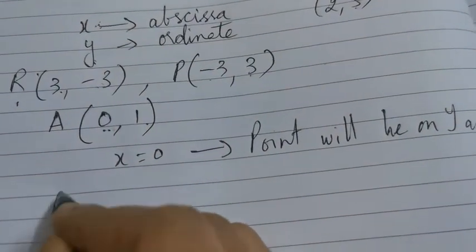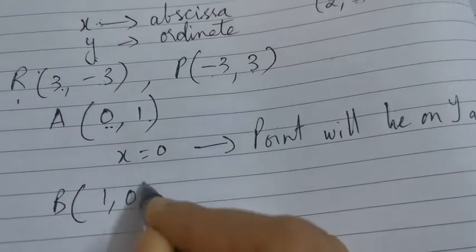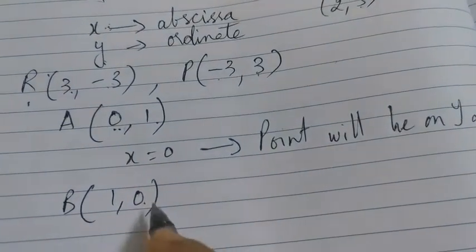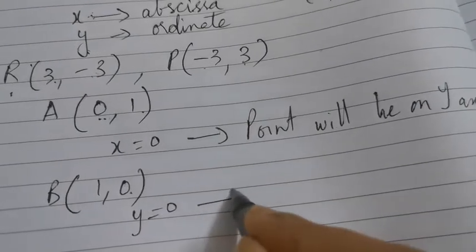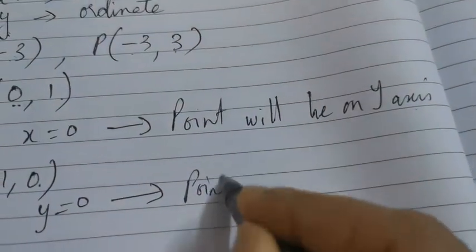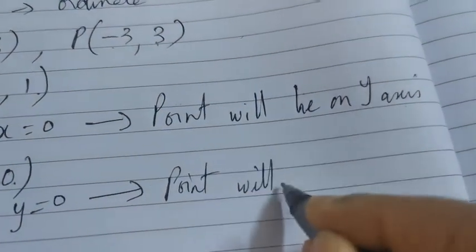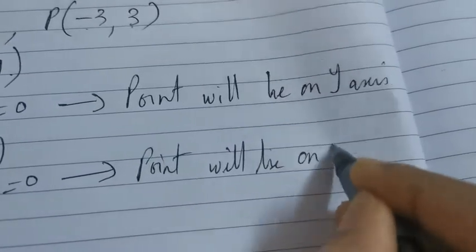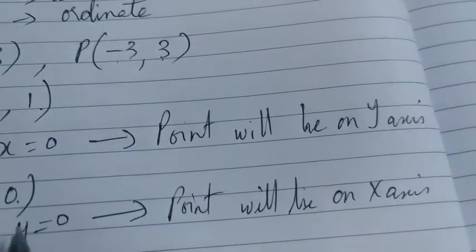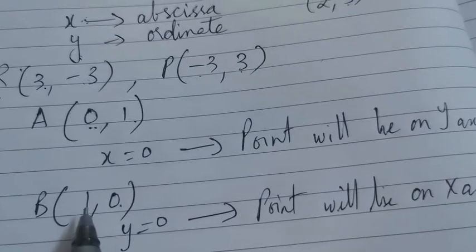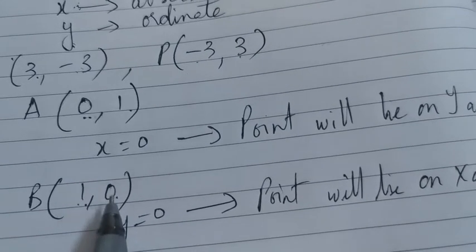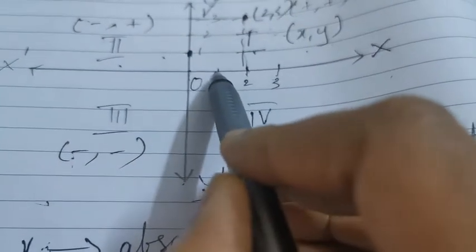The same way, if I have a point whose y value is 0, the ordinate is 0. So when y is 0, that particular point will lie on x-axis. So now I have the abscissa x as 1 and the ordinate as 0.